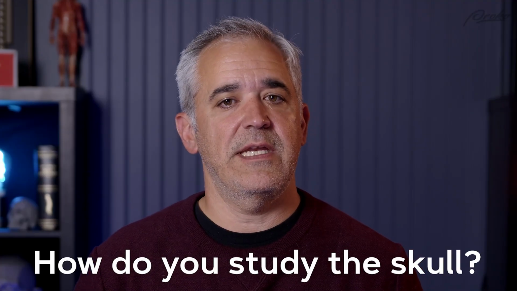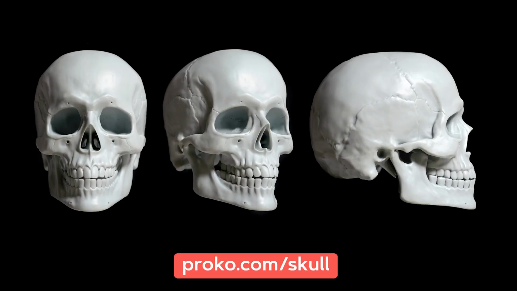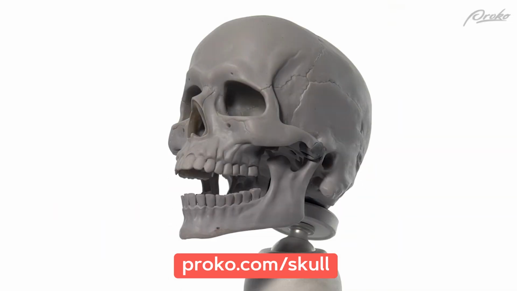A common question I get asked is, should I study the skull and how should I study it? I recommend having a skull. That's a great way to study it. I know there's a lot of great 3D viewers and programs you can use, but I like having one to look at. I think the Proco skull is awesome. I love the idea behind it, and the product, like the size.